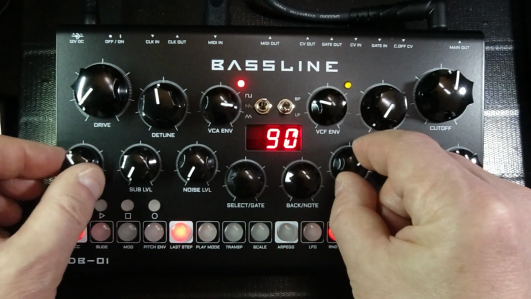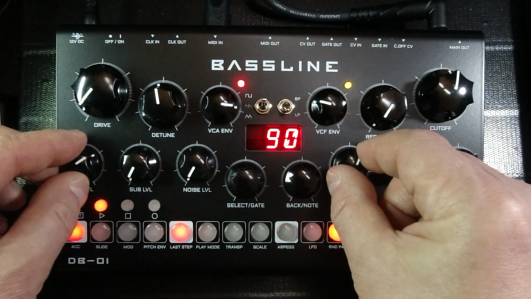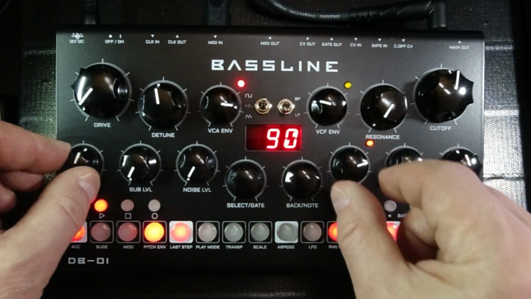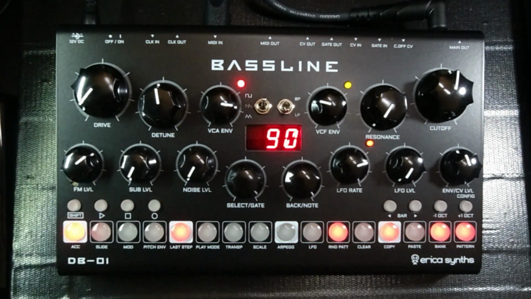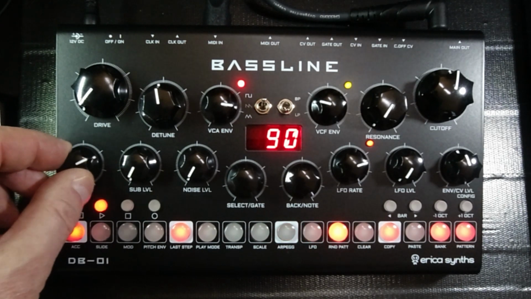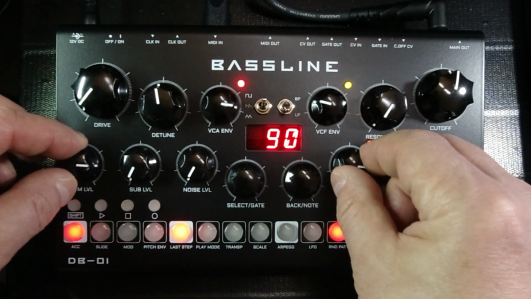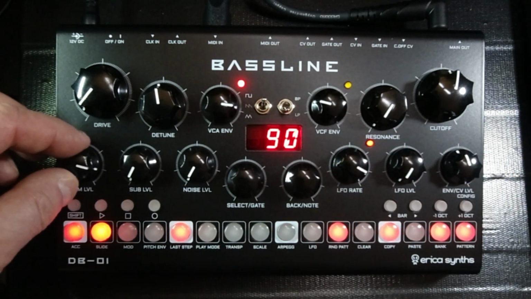If you wander around for a while, you can find interesting points, and that's where the FM control becomes very interesting.